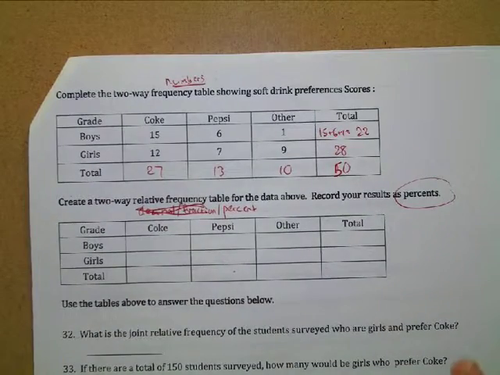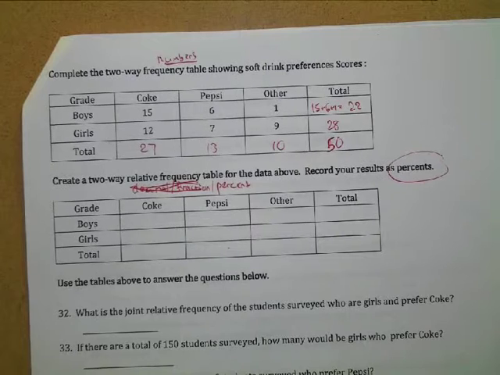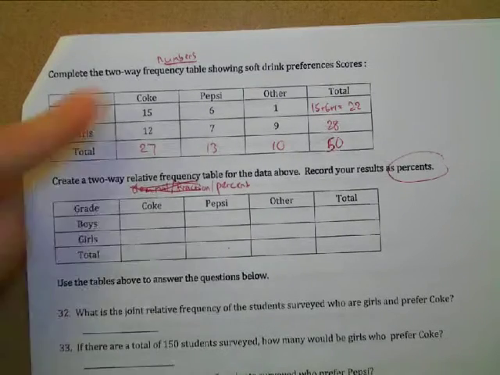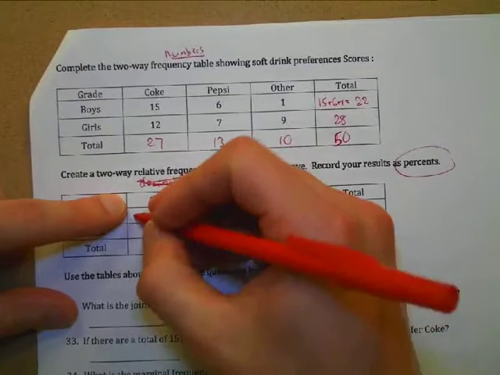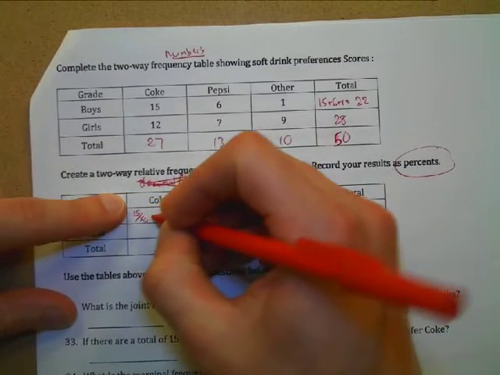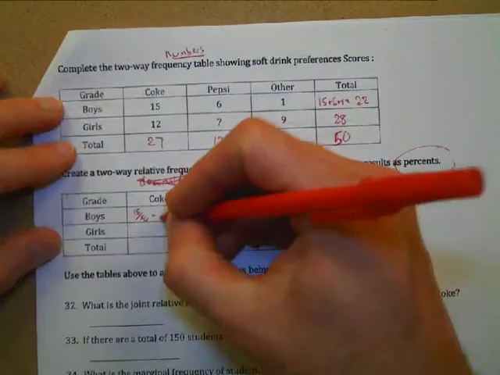Now, here, how do I come up with the percents? What do I do now? So for Coke, let's do boys Coke. 15 divided by 50 gives me 0.3. What is that as a percent? 30%.